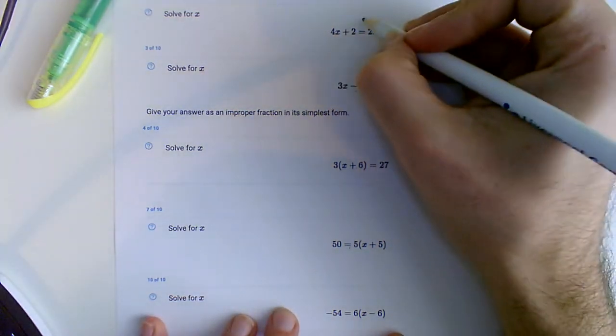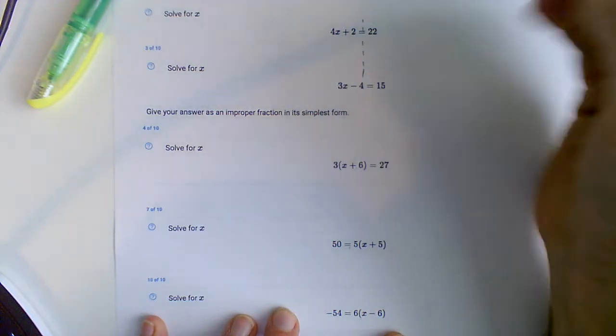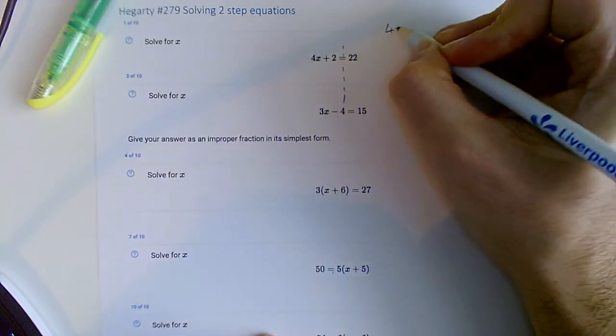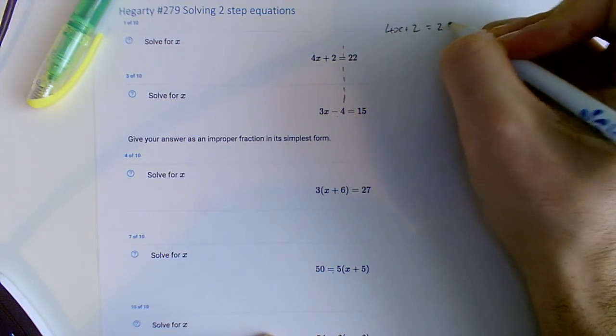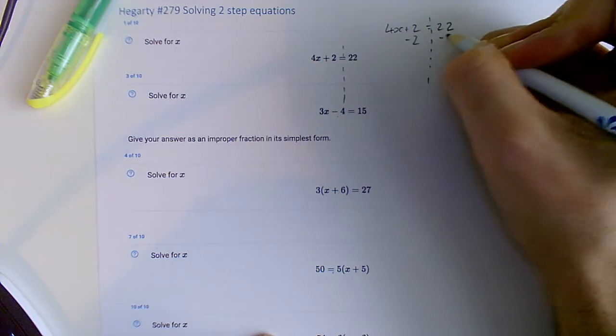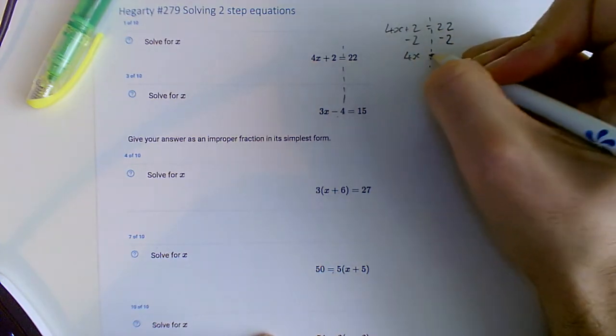So on all of these, put your dash line down the middle of the equal sign. So for this one, I'm going to do this over here actually. 4x plus 2 equals 22. Dash line down the middle of the equals. Take away 2 from both sides there, which gives me 4x equals 20.